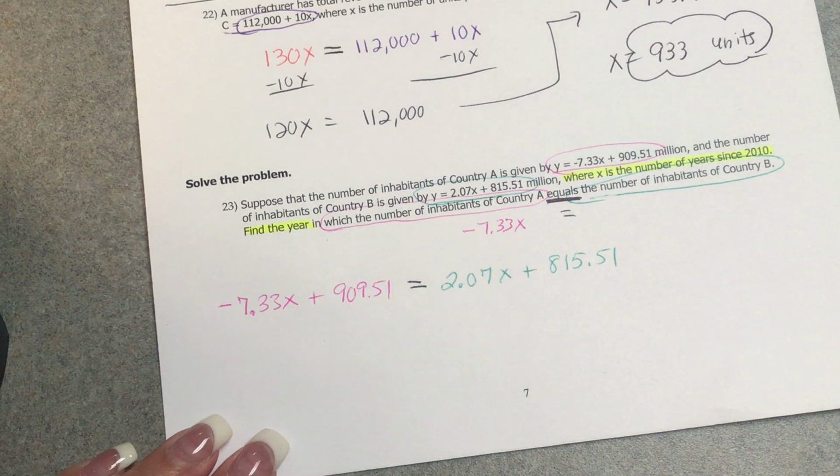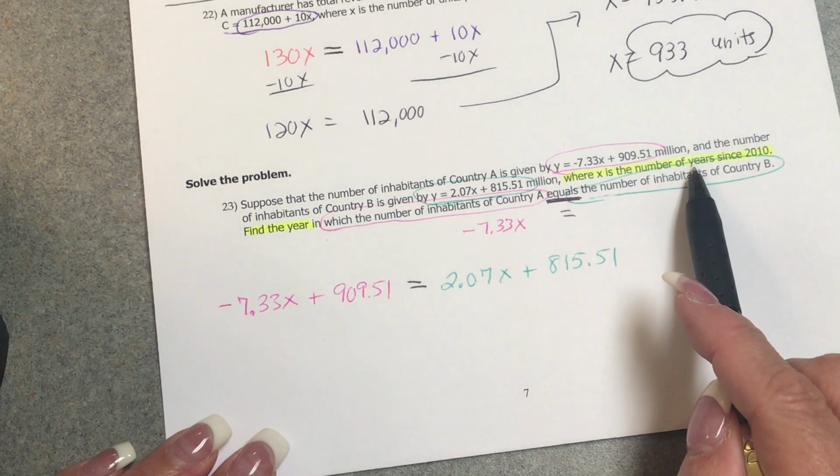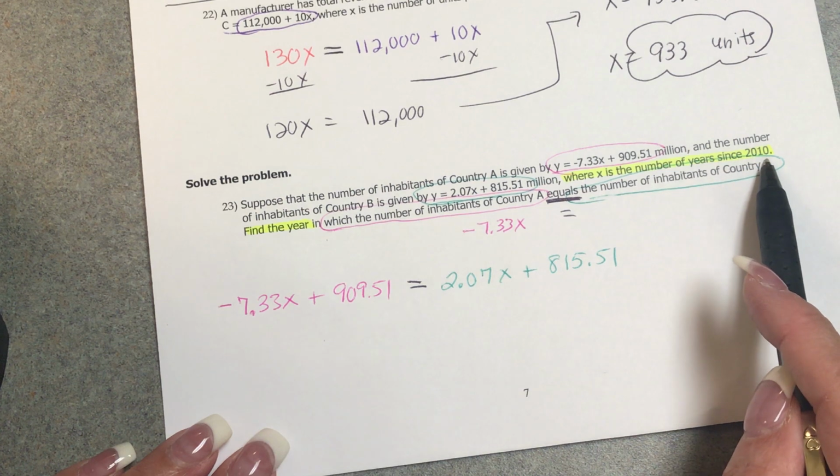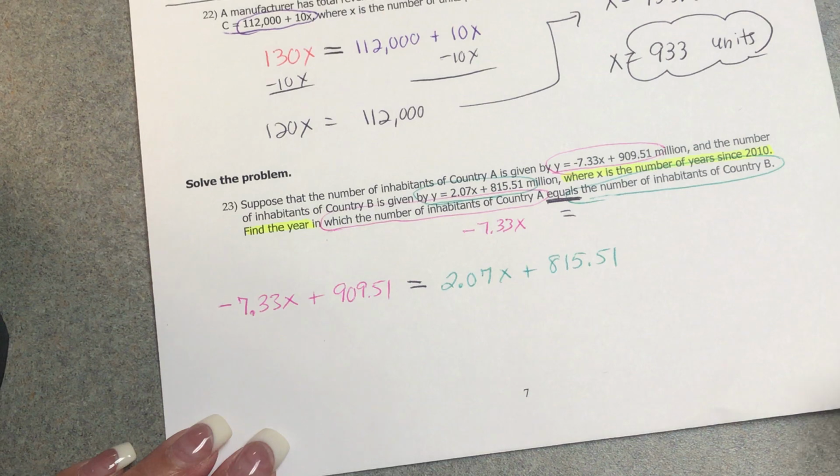Now when I solve for x, what I'm going to have is the number of years since 2010, so I'll have to add that number on to 2010 to get the correct year.